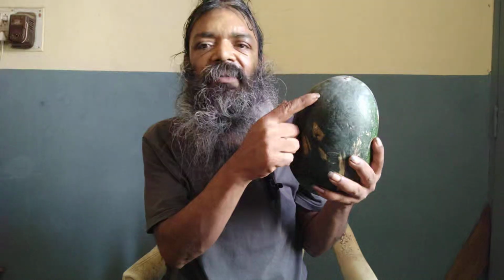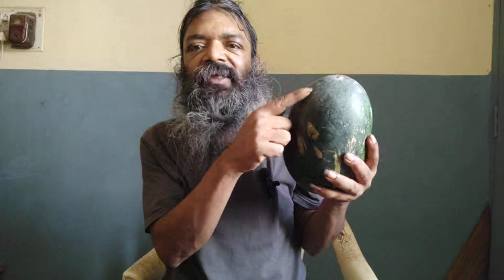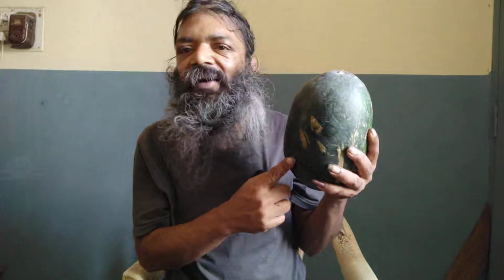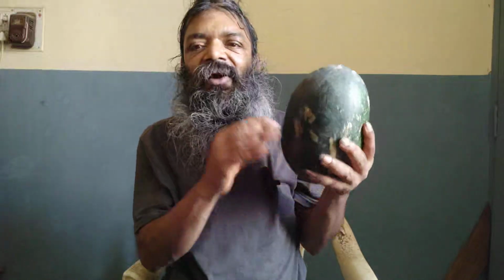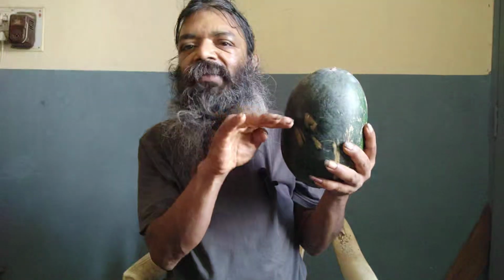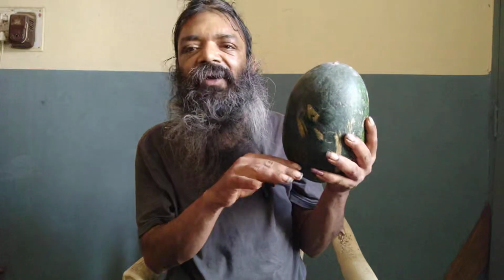Consider any point P out here. P is x comma y comma z. If I go down here, then it will be x comma y comma minus z, because the top hemisphere of this sphere is above the xy plane and the bottom hemisphere is below the xy plane.